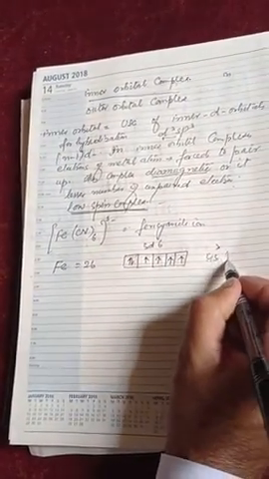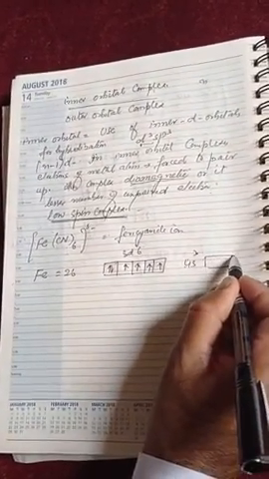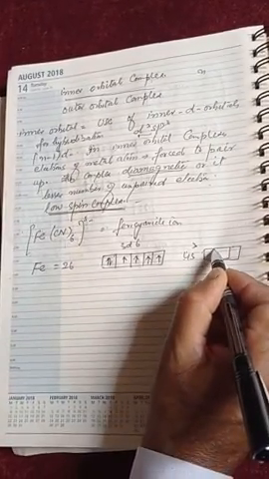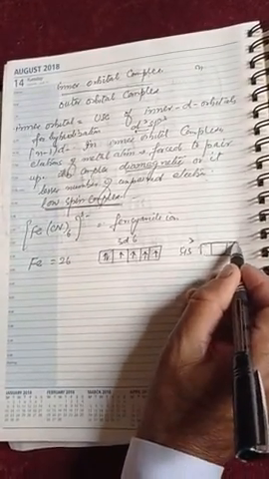Now, after 4s2 there is 4p also; these are 4p orbitals here.